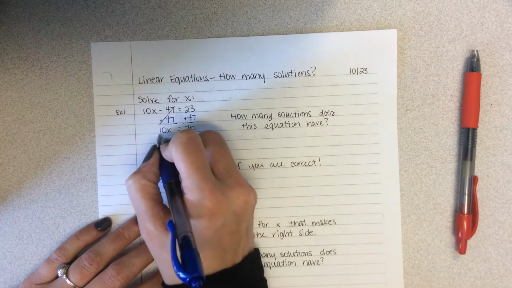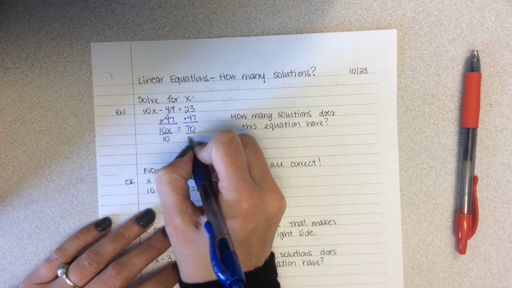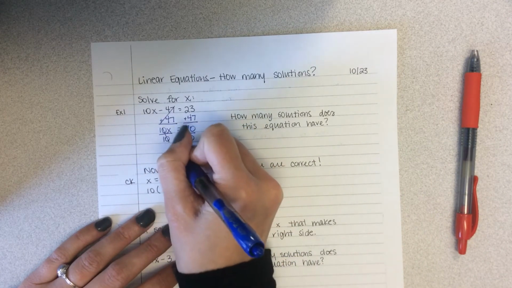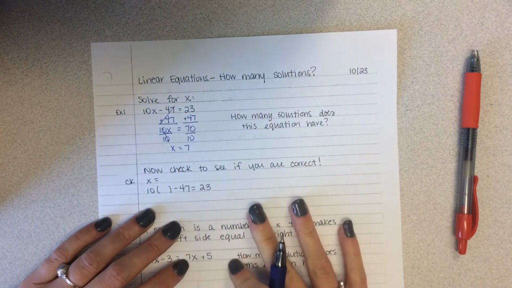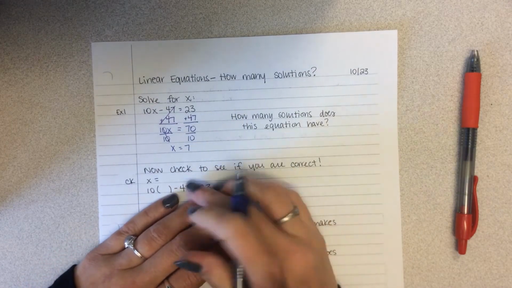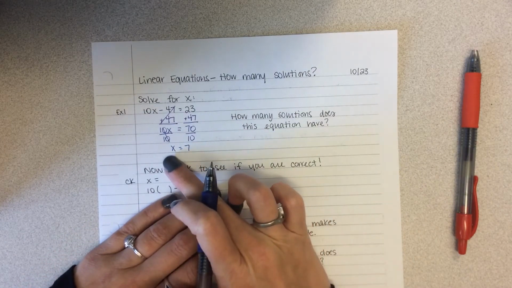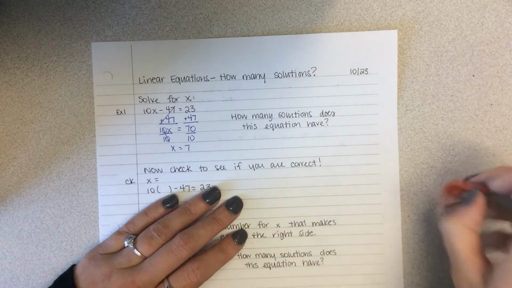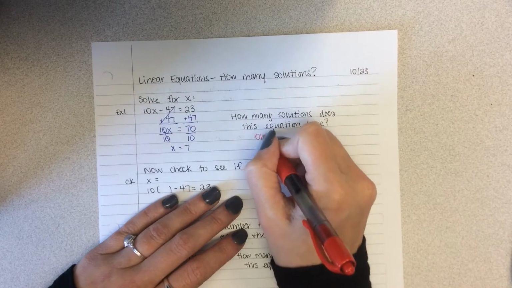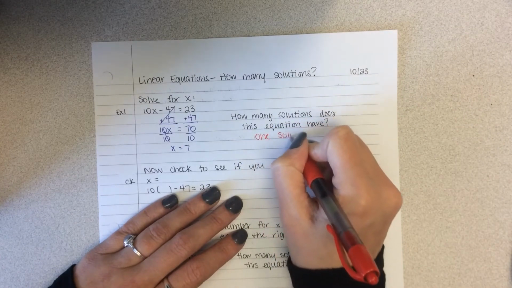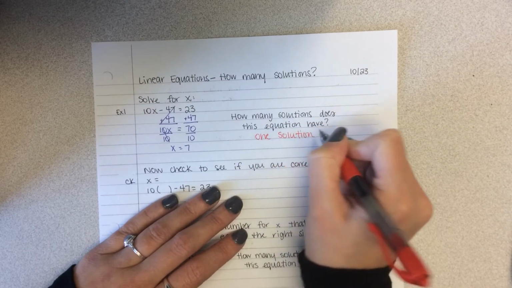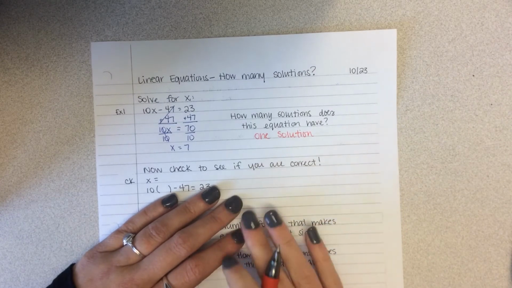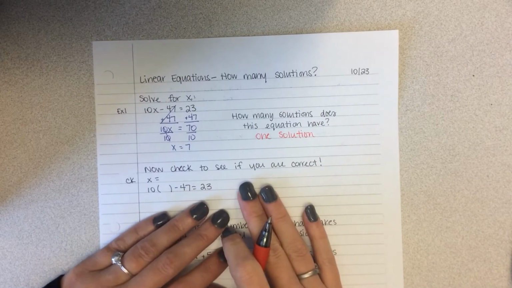And then to get x by itself, I'm going to divide both sides by 10, and I get x is equal to 7. So because I have a final solution of x equals 7, that means that this equation has one solution. So now, we can check to see if we're right.